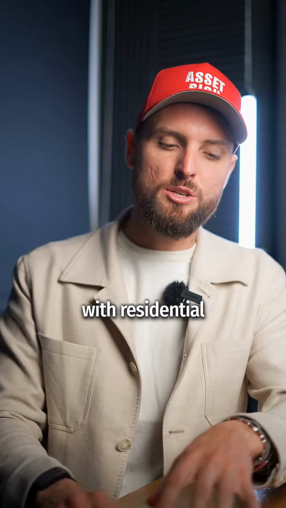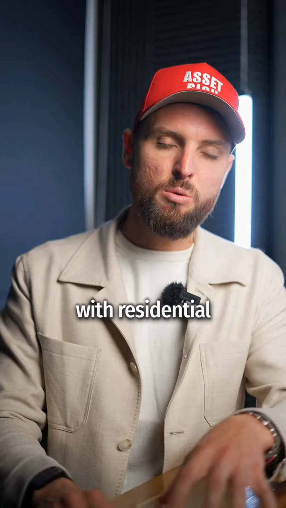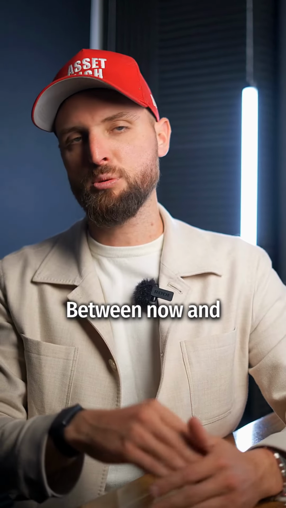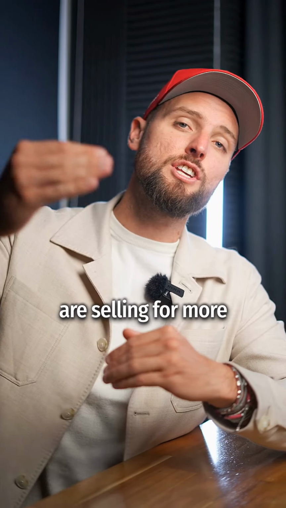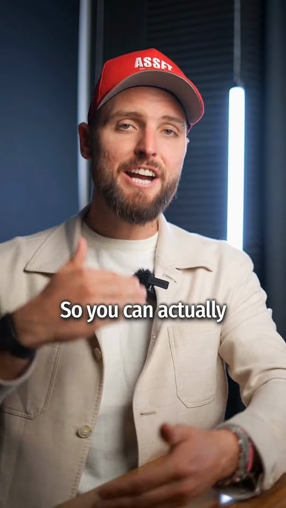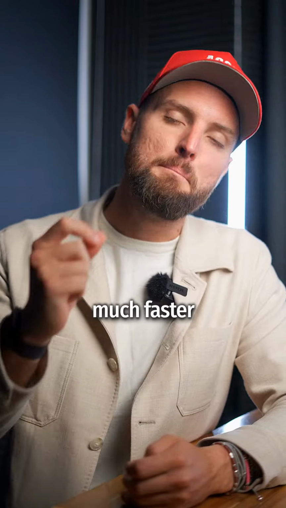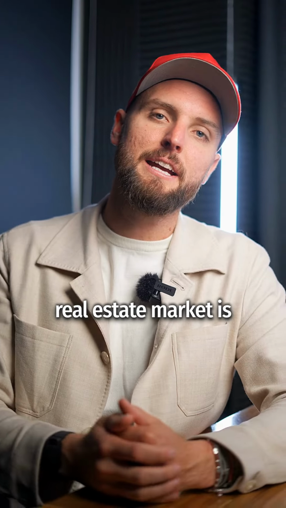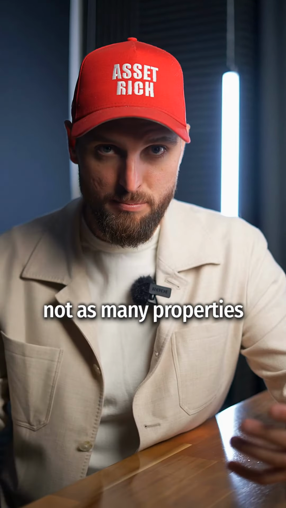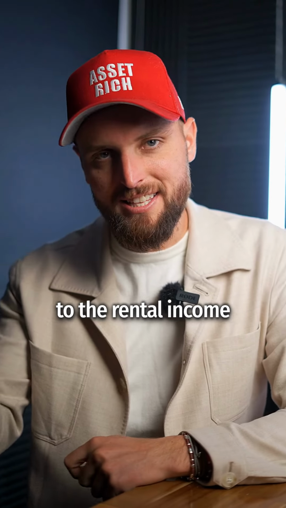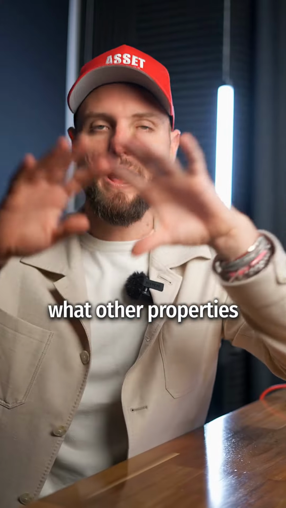What I mean by that is with residential real estate, there are constantly sales happening in that marketplace. If you buy a property today in suburb 1, there's a good chance that 50 other properties in that suburb will sell between now and the end of the year. And hopefully those properties are selling for more and more, which means your property is going to be revalued at a higher price point. So you can release equity from a residential property much faster than you can from a commercial property, because the commercial real estate market is a much lower volume market. Not as many properties sell, and generally the value of the asset is tied much more to the rental income that asset produces versus what other properties are selling for.